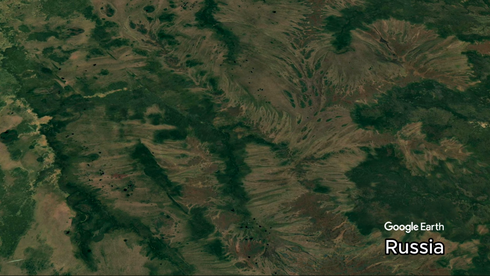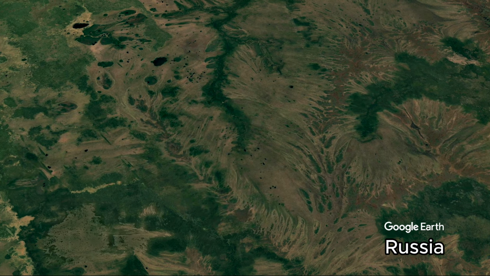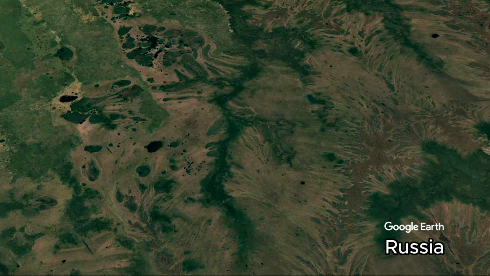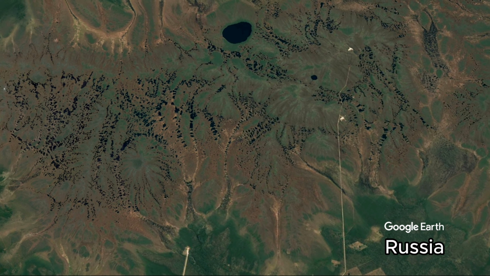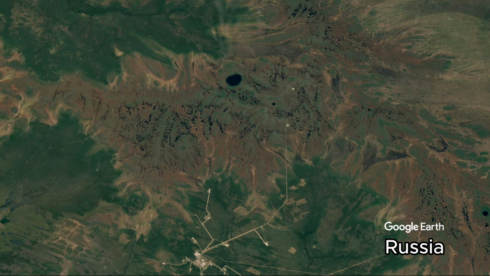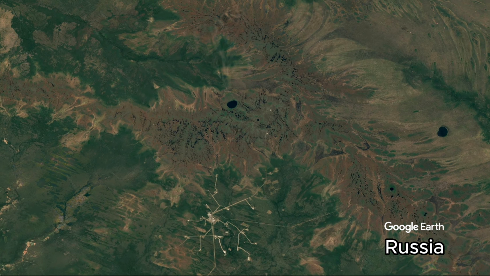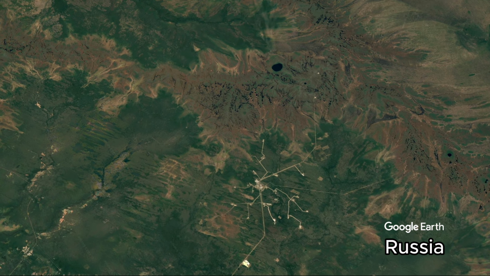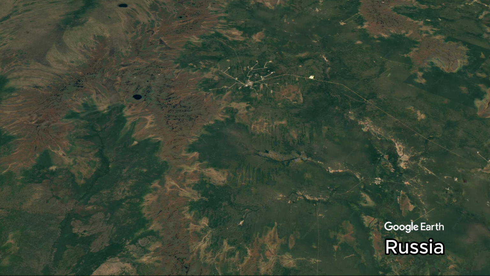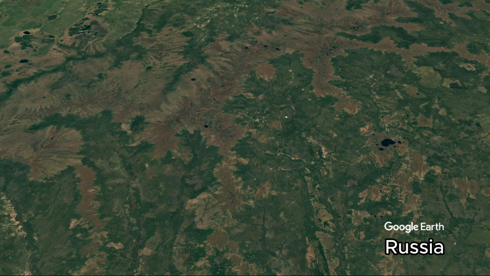And in Russia, there's a great location that shows lots of streamlined mounds on this hillside. And this is the same location that also has the same type of ripple formations. And right next to these ripple formations, in the lower left-hand corner of the screen, you can see drumlins. So there's another example of the correlation between these features and drumlins. Both have to do with lots of water moving.